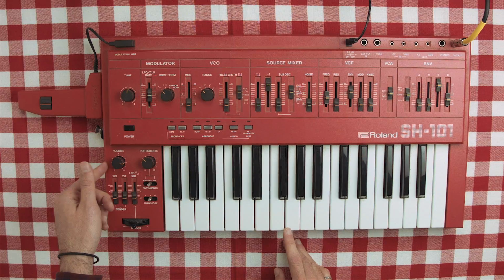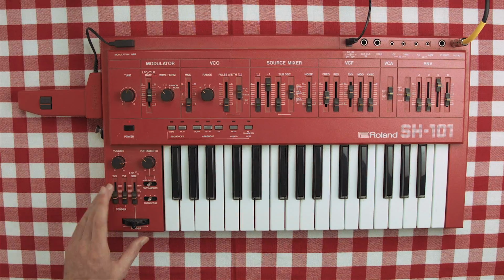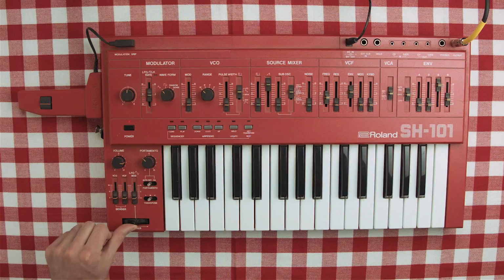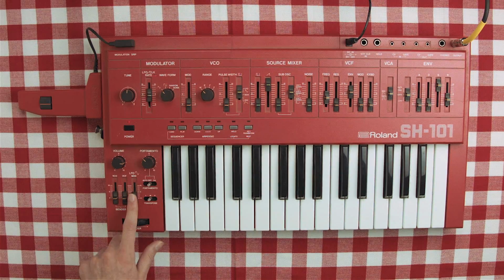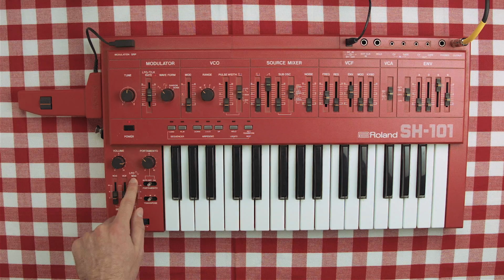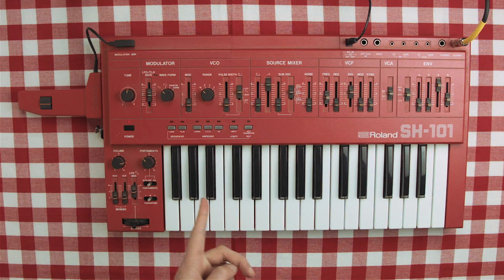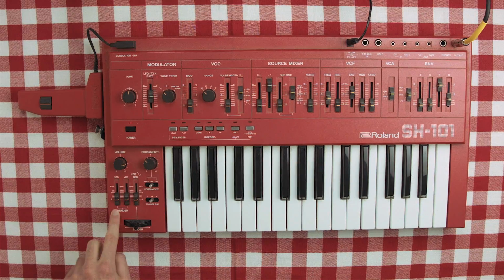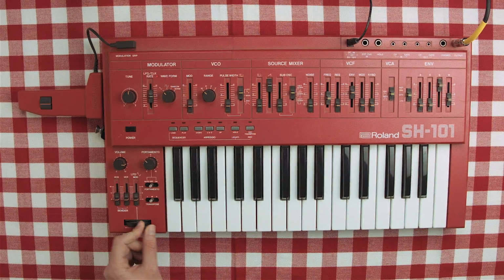Finally, your standard main volume. And then here we have controls for this bender wheel here, which has two axes. You can either bend it this way or there's a little pressure tab when you push it forward. So the slider here controls the amount that the pressure will engage the LFO modulation on the VCO. It's basically vibrato.